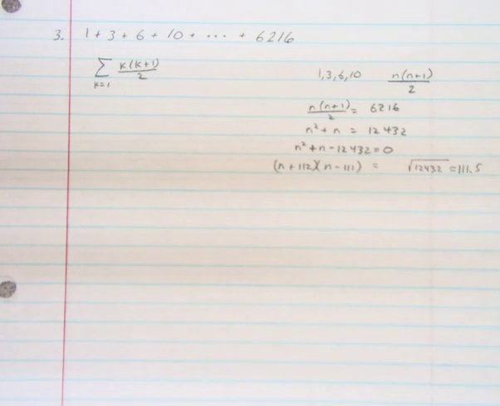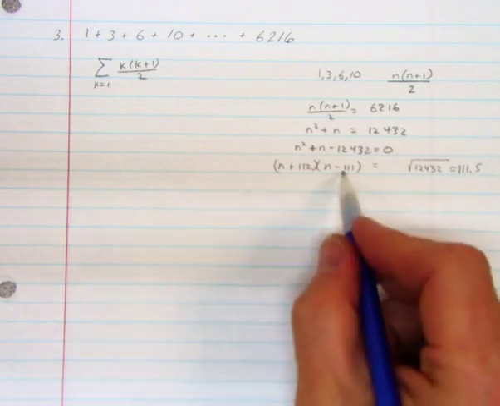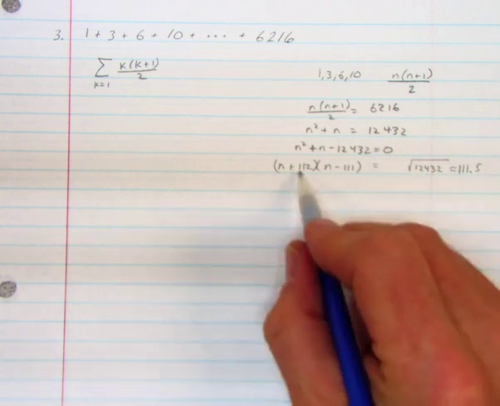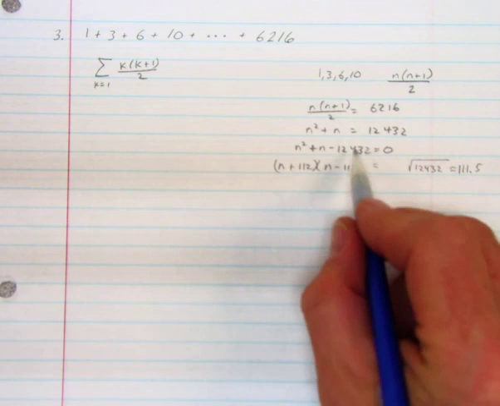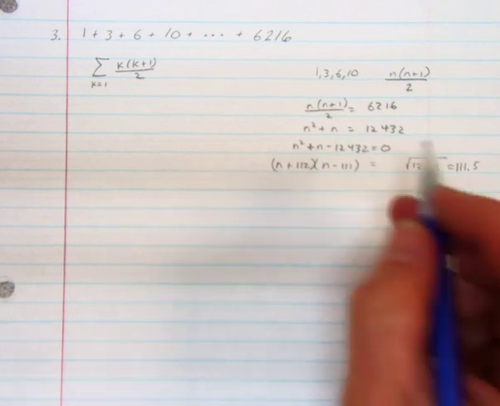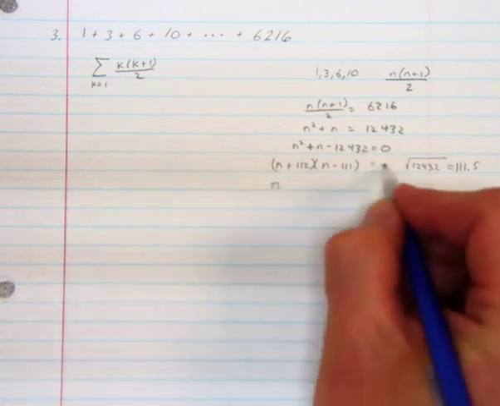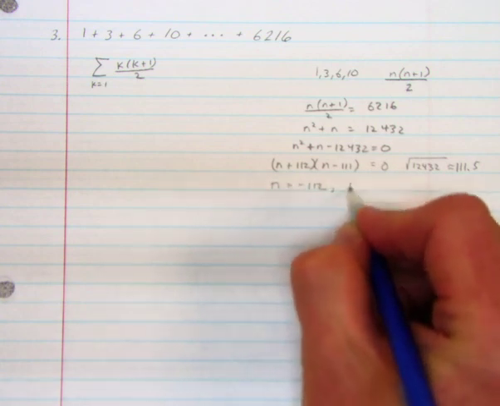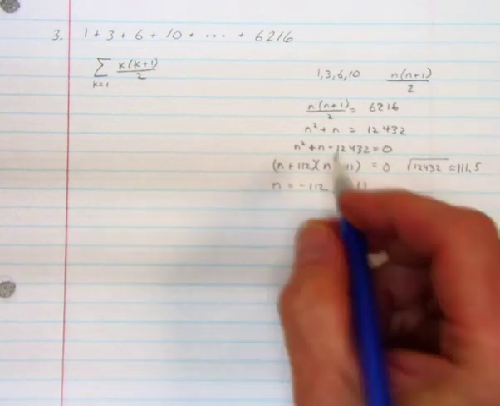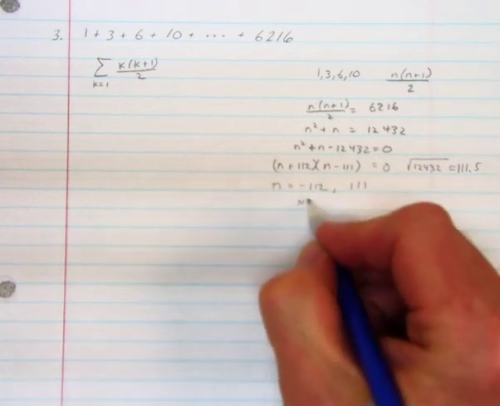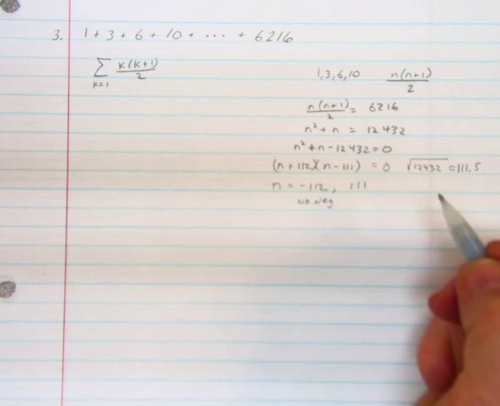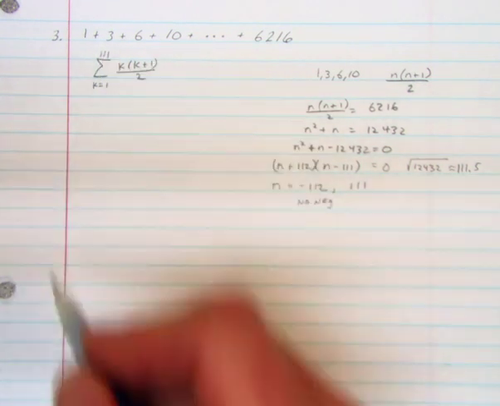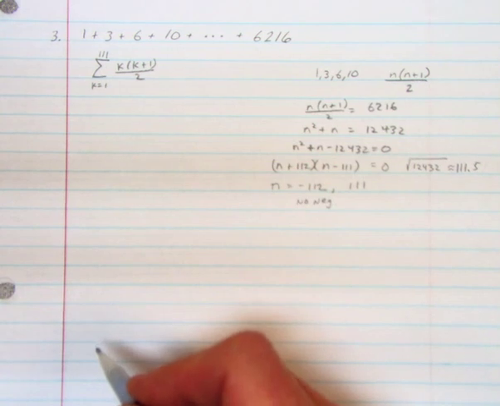So we'll say n plus 112 times n minus 111. Check that out on your calculator. If you take 112 times negative 111, we'll get negative 12,432. So we're setting this equal to 0. We get n equals negative 112 as well as 111. Now we don't want negatives for what we're dealing with here. So we can come back to our problem and we have 111 is our stop value.